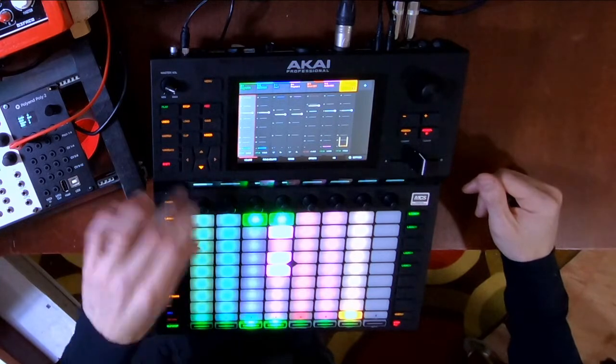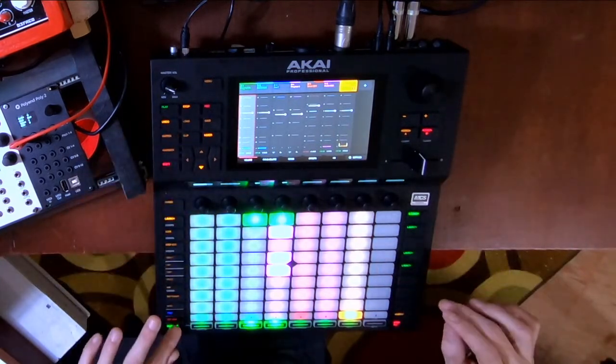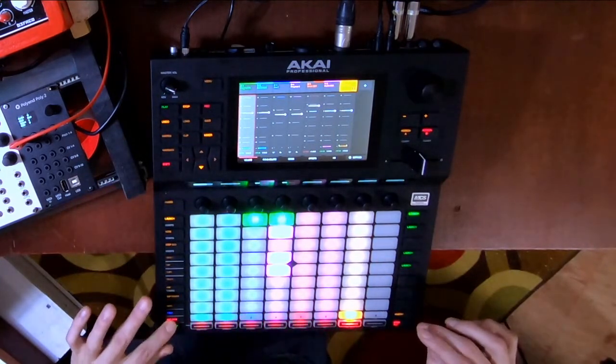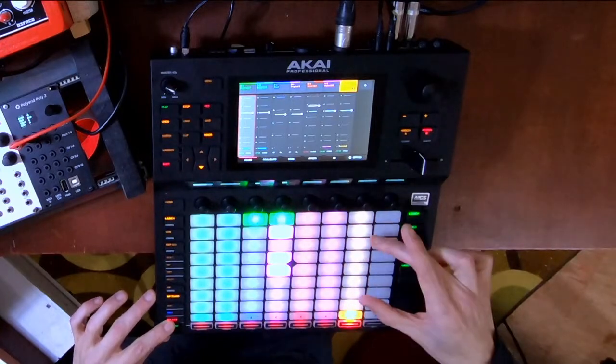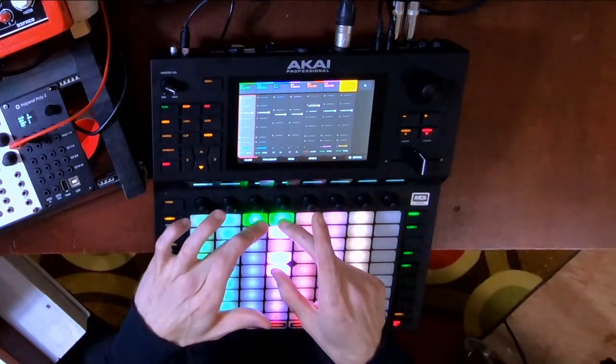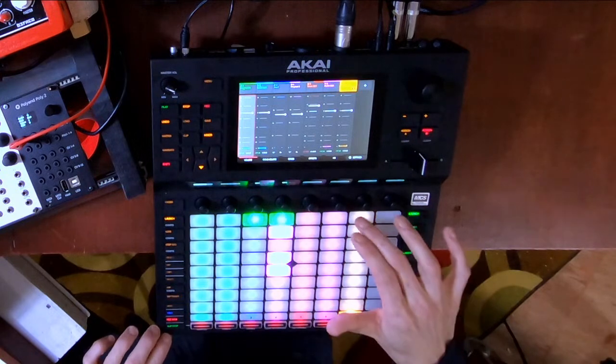Decent, so we'll go ahead and record that. When we get to the end of our recording, I'm going to uncheck these so that we can just hear the recording.